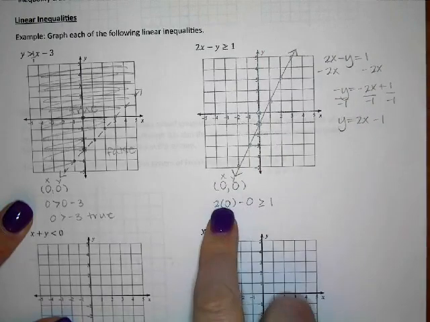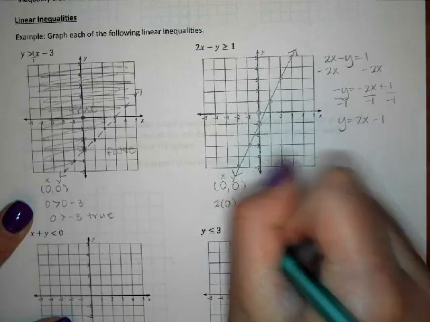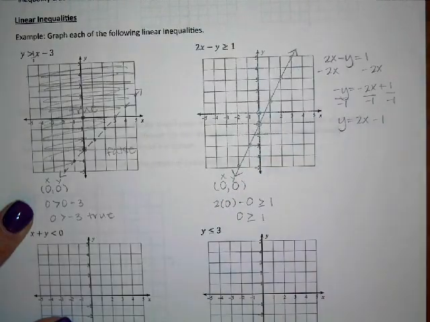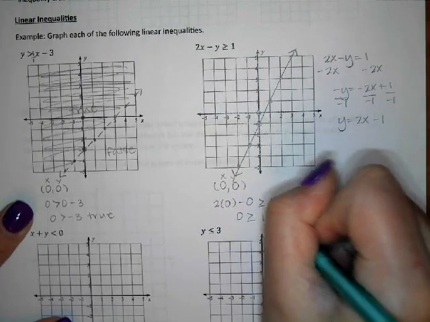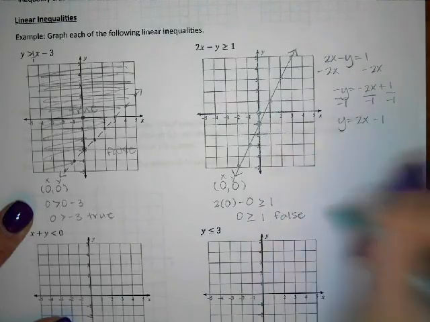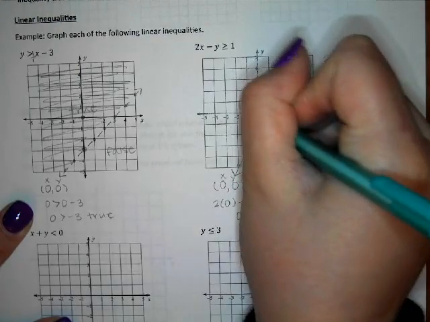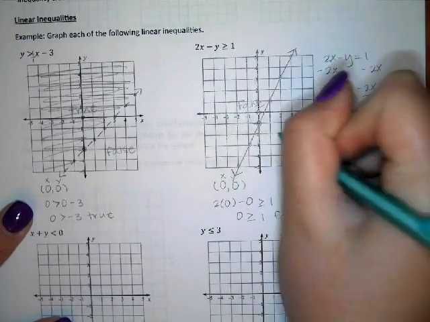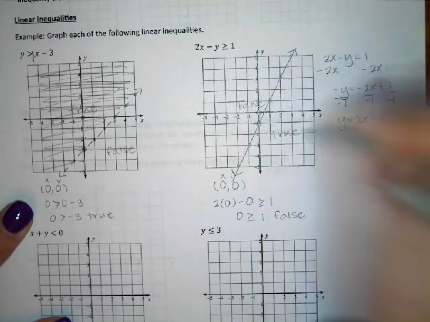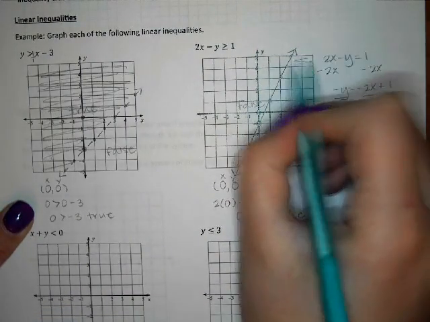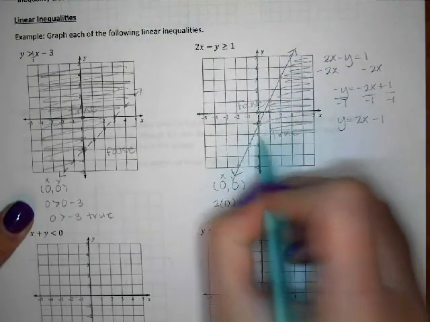So 2 times 0 minus 0 is 0. 0 is greater than or equal to 1 is false. And so this right here is false. This over here is true. And so that means we're going to shade on this side.